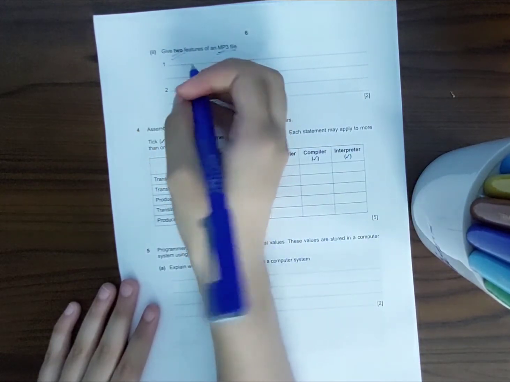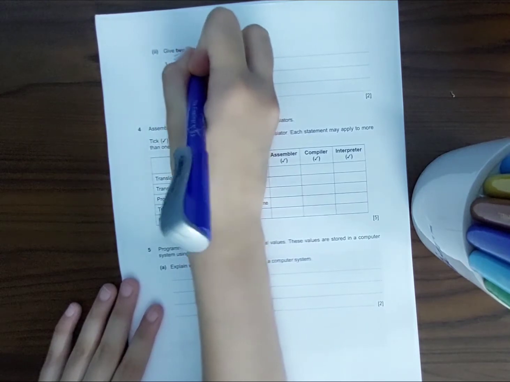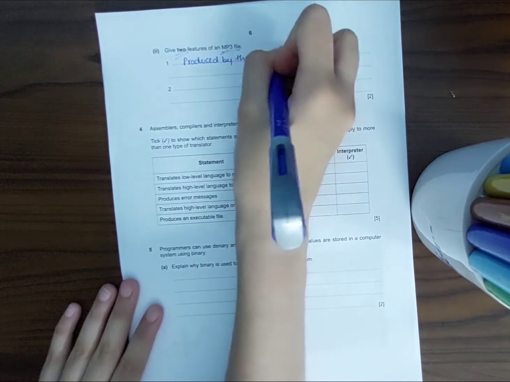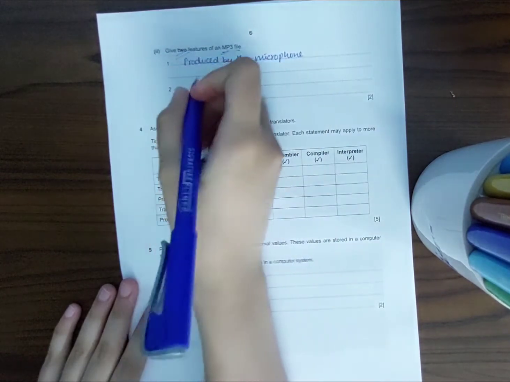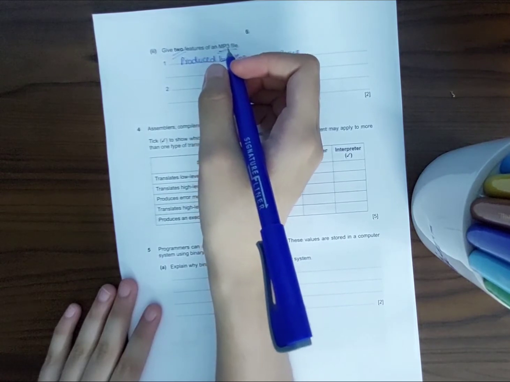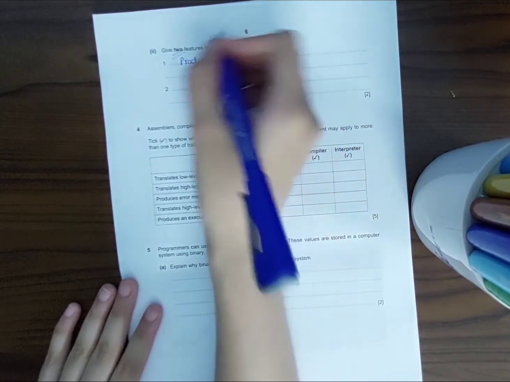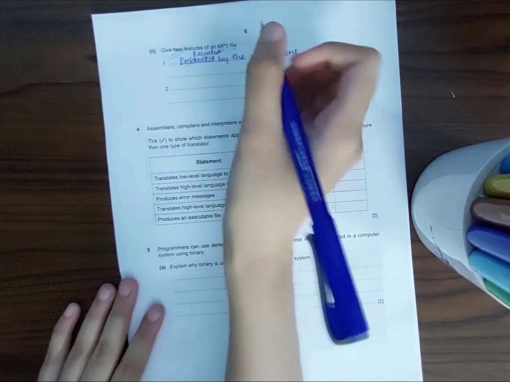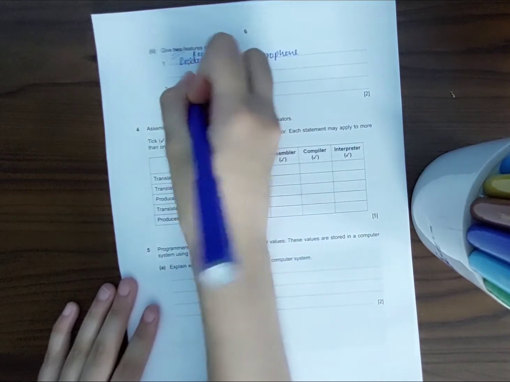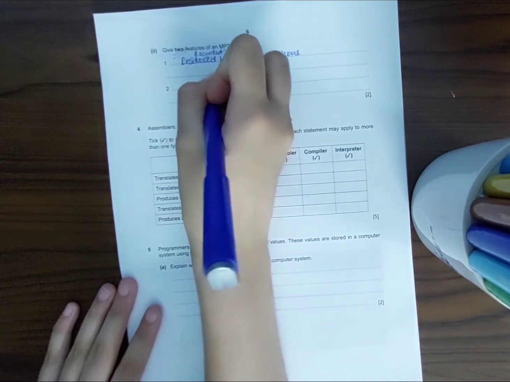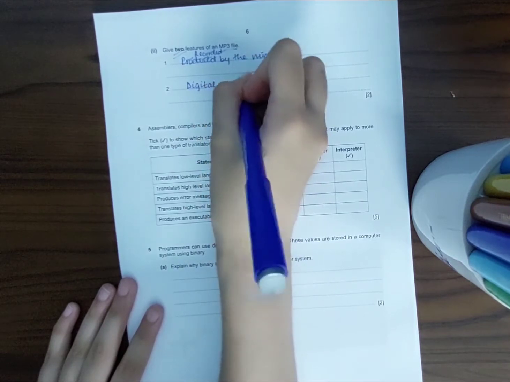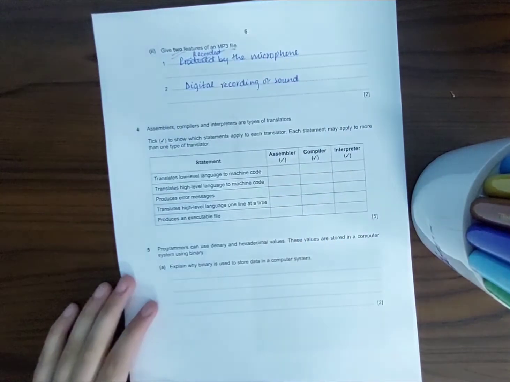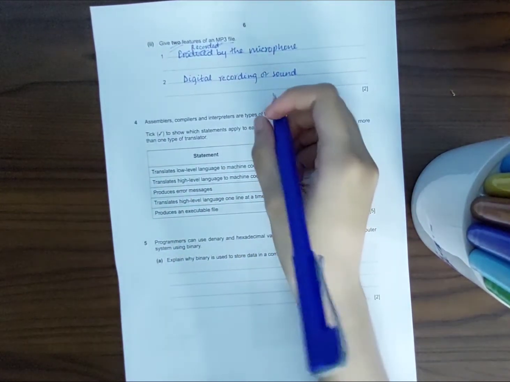So here you can write that it is produced by the microphone, or recorded by the microphone, and that it is a digital recording of sound. So this is good enough.